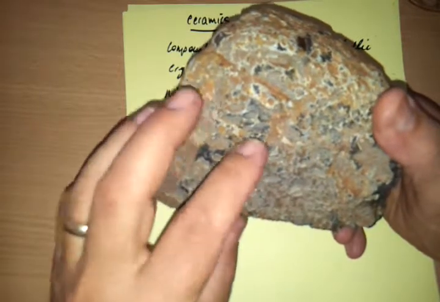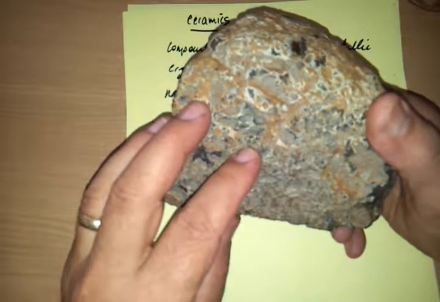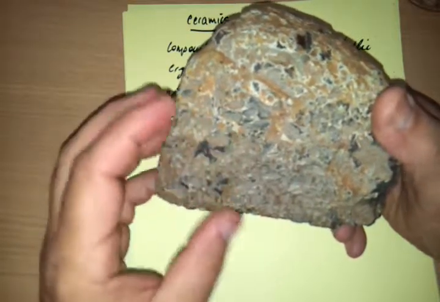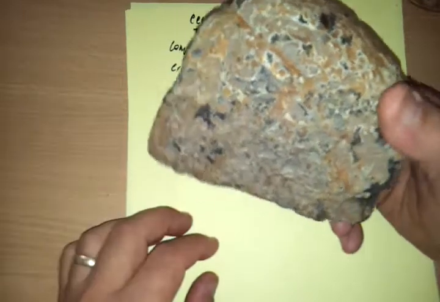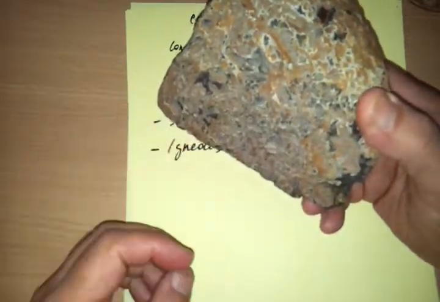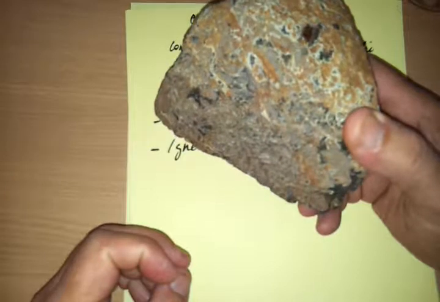Depending on the speed of cooling will depend on the type of rock that you have. So a fast cooling rock, a little bit like metals and heat treatment, will produce a very hard, very dense structure. Slower cooling won't be quite as difficult to work with.